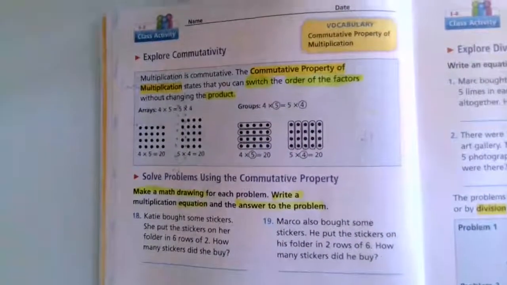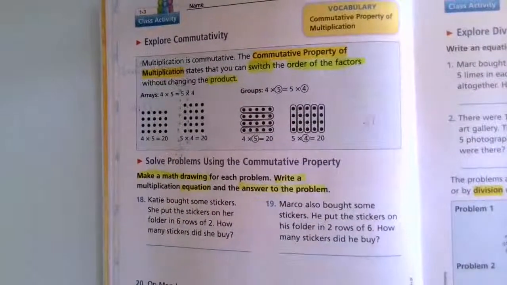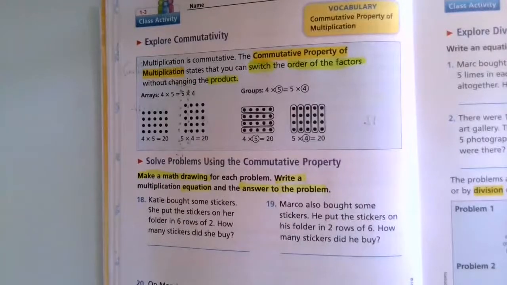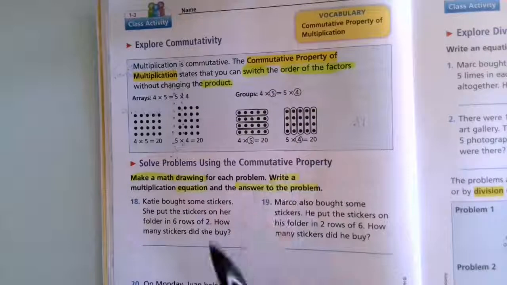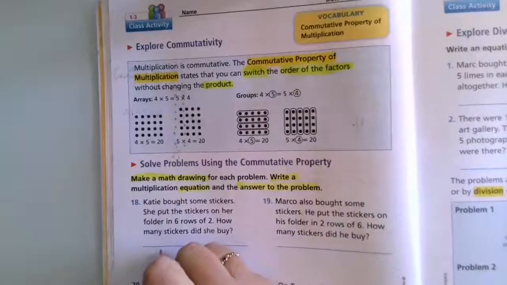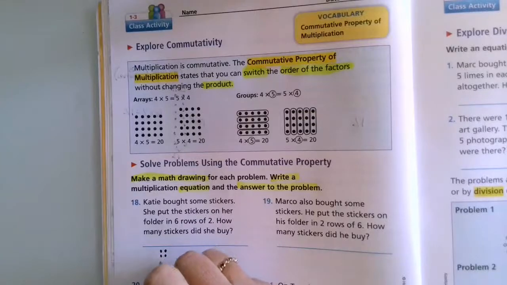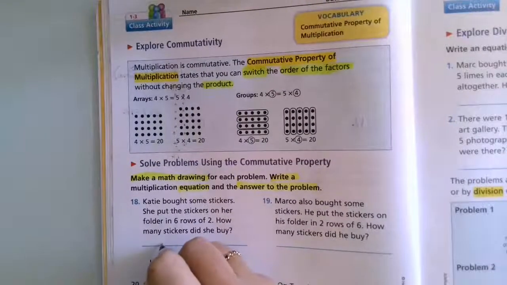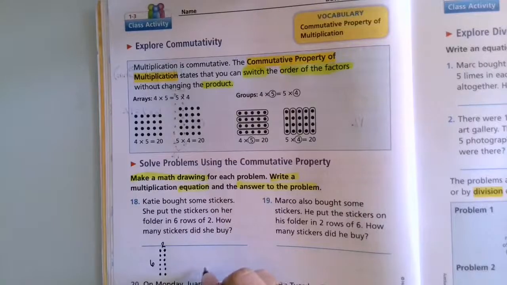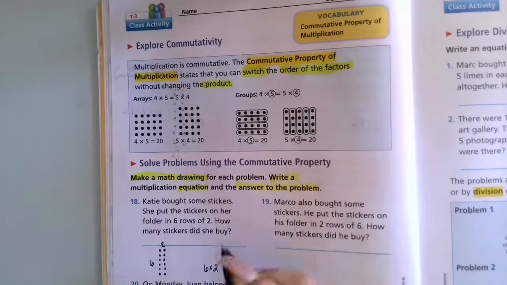All right, it says Katie bought some stickers. She put the stickers on her folder in 6 rows of 2. How many stickers did she buy? 6 rows of 2. So 1, 2, 3, 4, 5, 6. 6 rows of 2 is going to give me 6 times 2.